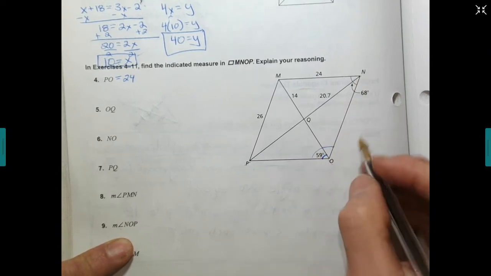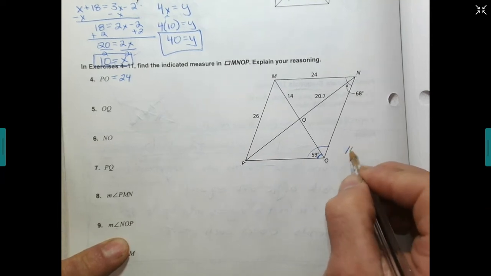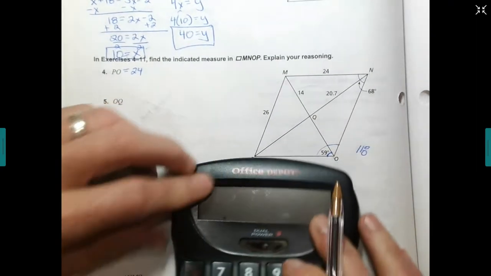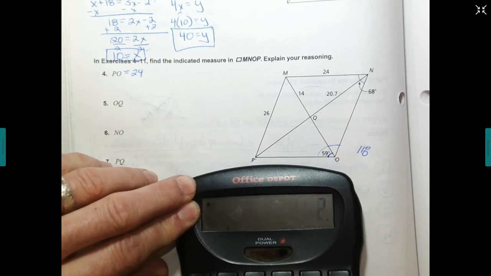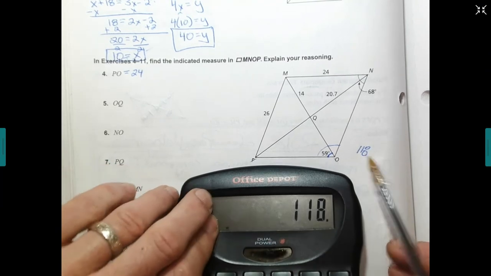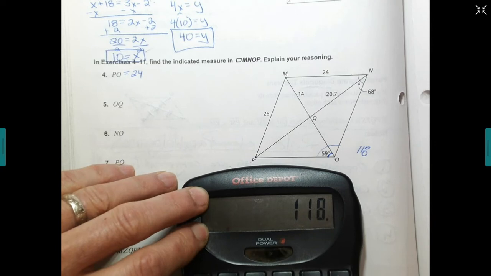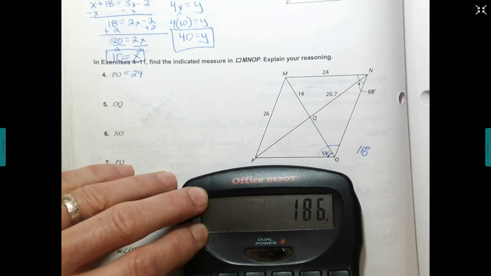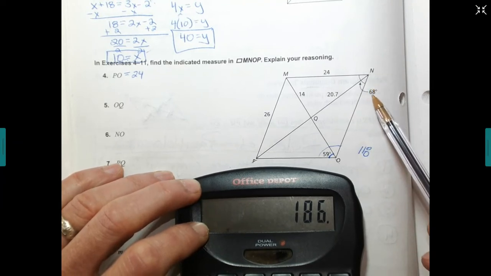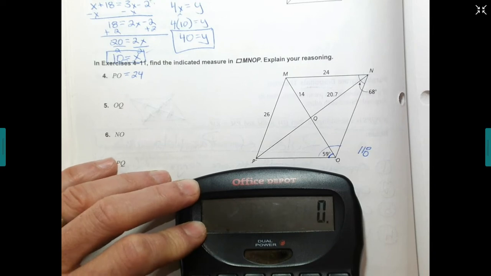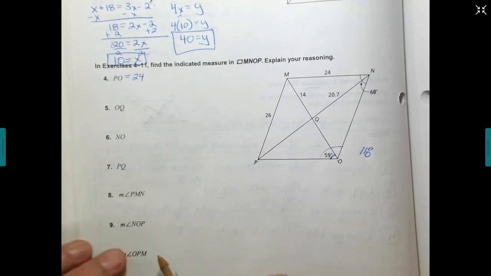So 59 times 2 equals 118, okay? So 118 and 68 is 186. That's not right. What in the heck is going on here?